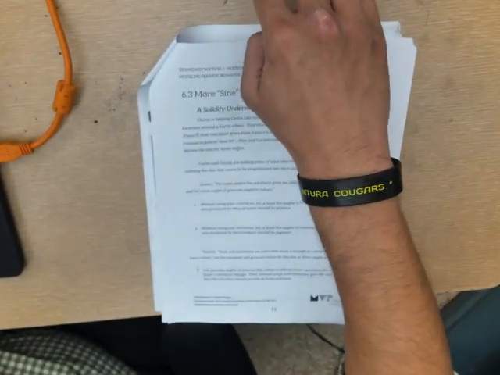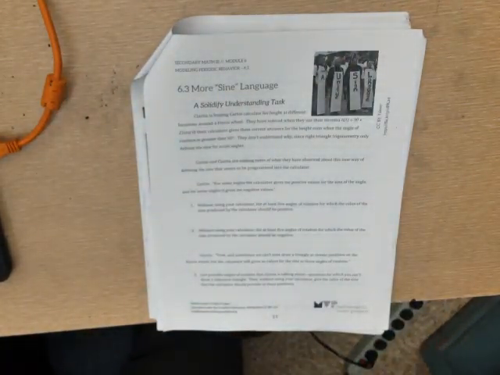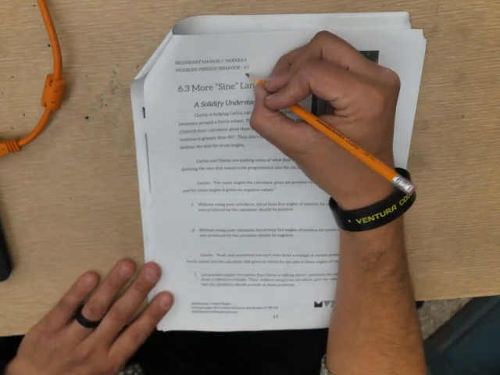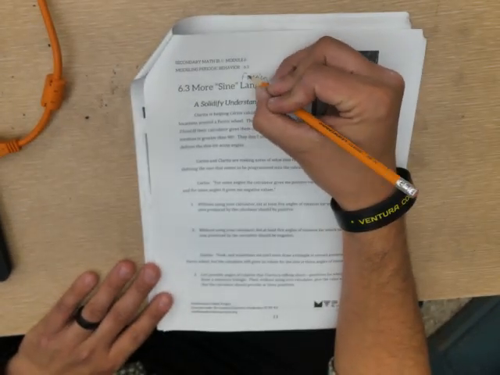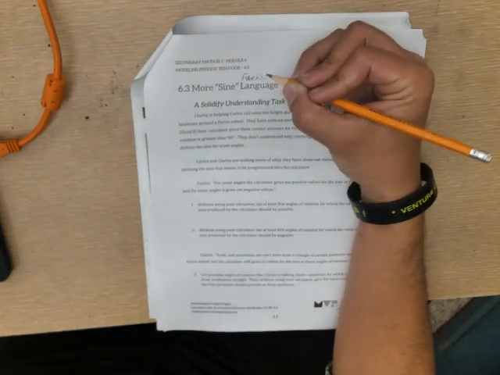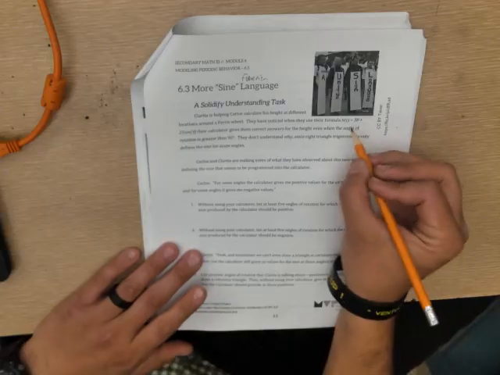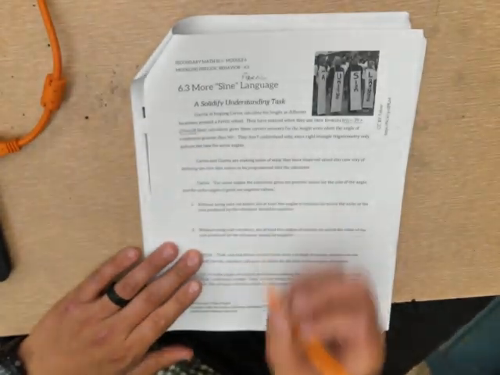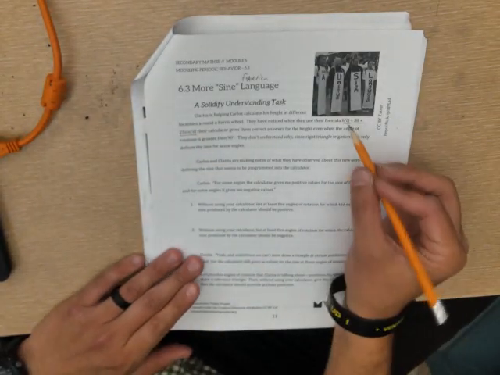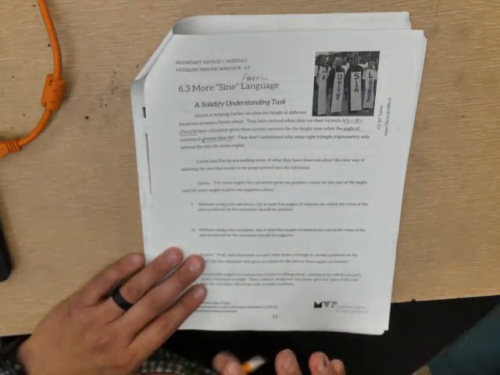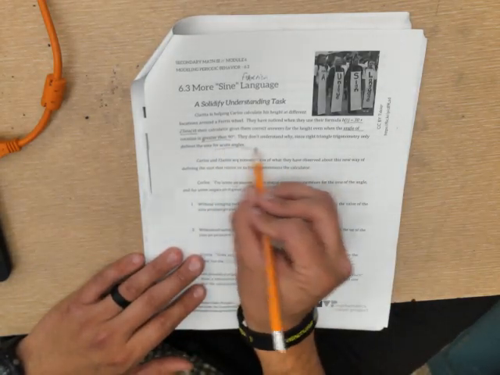Hello math students, today we're doing 6.3, more sine language, so looking at our sine function. Really this stands for sine function, right? So Clarita's helping Carlos calculate the height of different locations around the Ferris wheel. They notice h of t is 30 plus 25 sine theta, and it gives them the correct values for angles 0 through 90. But they need more, since the right triangle only works for acute angles.